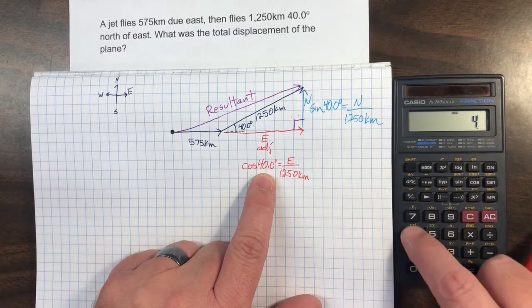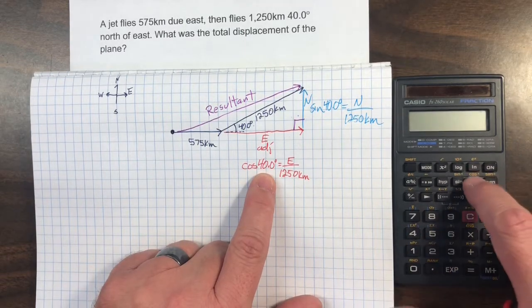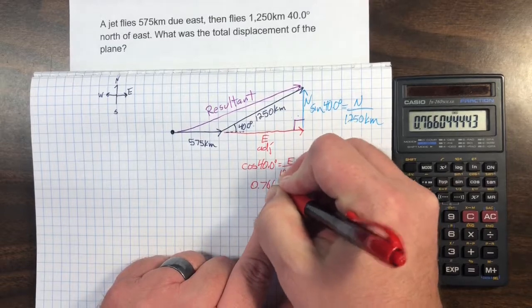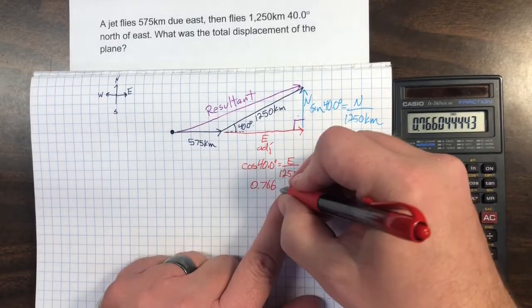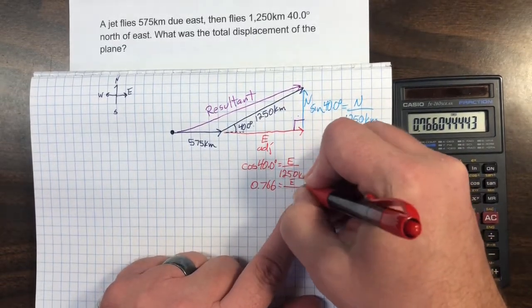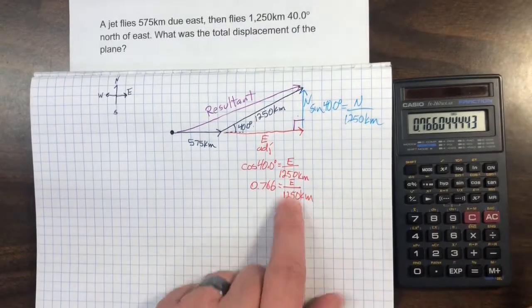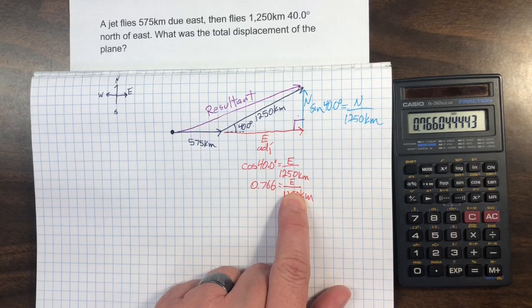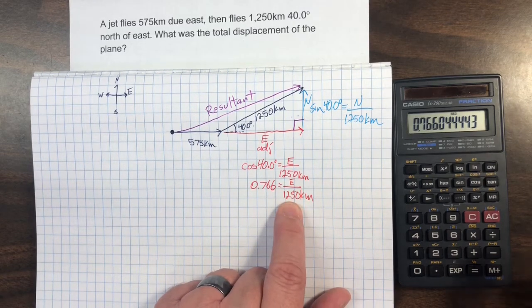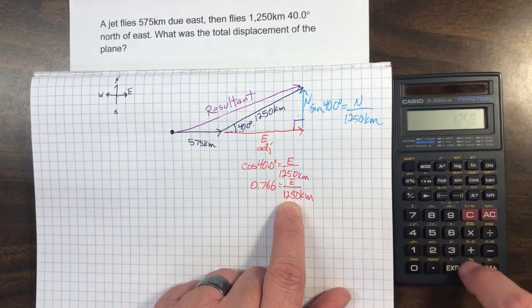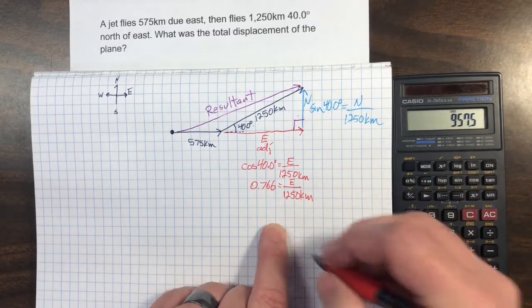Well, the cosine of 40 degrees is 0.766, 3 sig figs. Okay, then to get E by itself, this is just basic algebra, we multiply that 0.766 by 1250. 958.